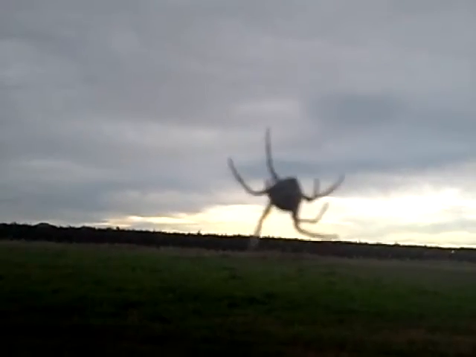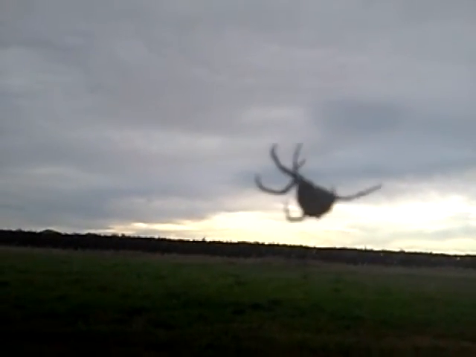Might as well have something else on the end, so here is a spider spinning its web out in the wild. Good work, spider. You'll make it one day.